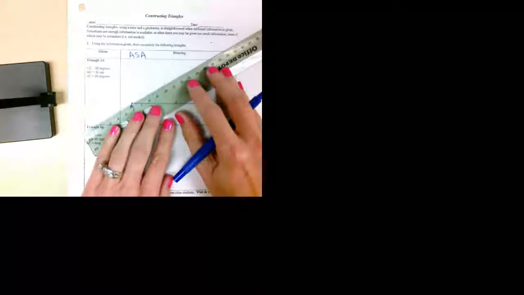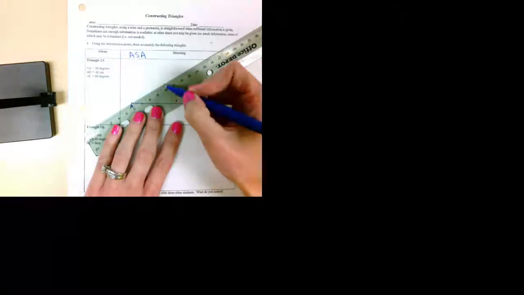And remember, wherever your line is pointing, you start at 0 in that direction. So we're going to start with the inside numbers here. A is 30 degrees. So I'm going to go 0 up to 30 and put a point. I do not know how long my side AB has to be, so I'm just going to lay my ruler down through point A and the point I just made from my protractor and draw a line. So here is my 30-degree angle.